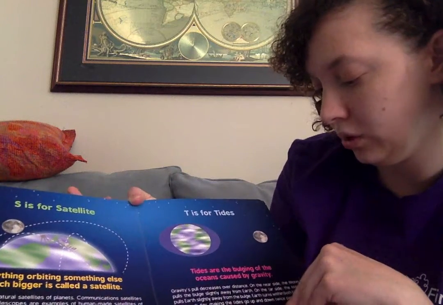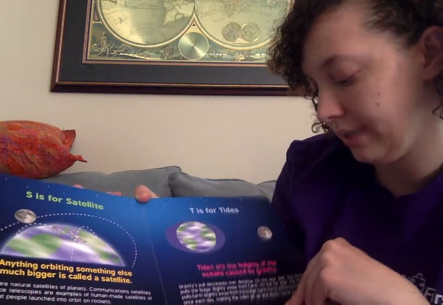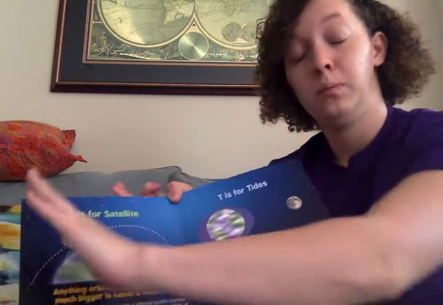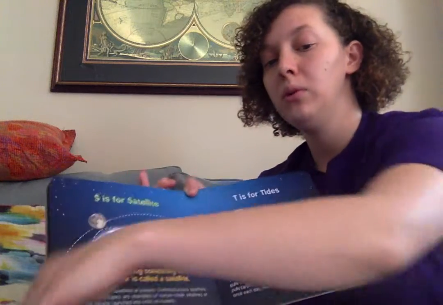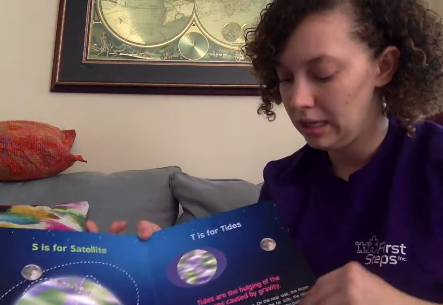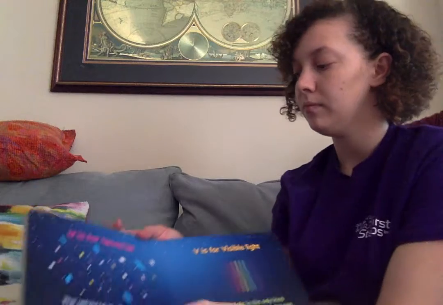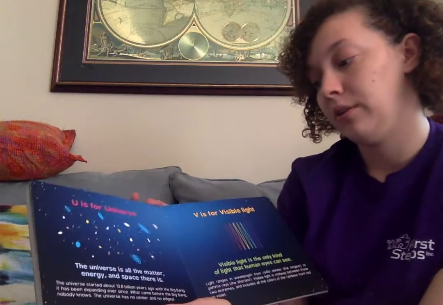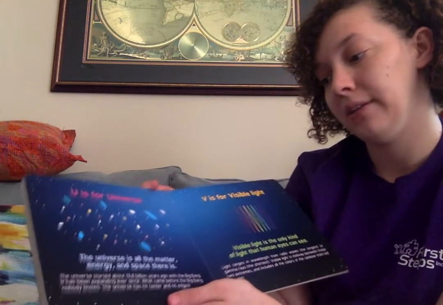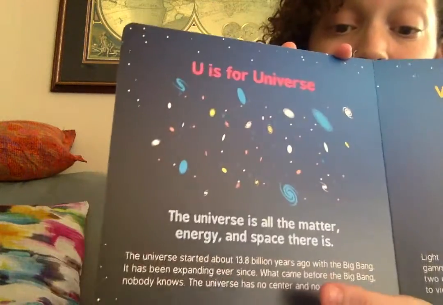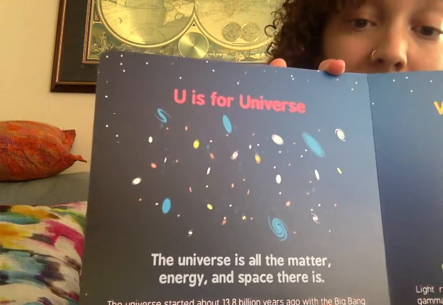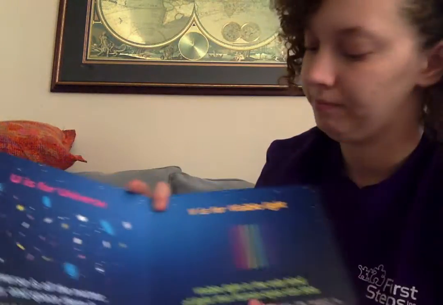Tides are the bulging of the oceans caused by gravity. Gravity helps the tides push and pull and push and pull in the ocean. U is for universe. The universe is all the matter, energy, and space that there is. That's all the things in the universe.